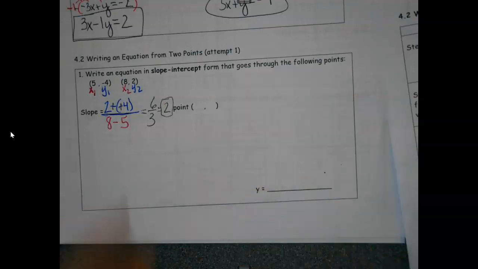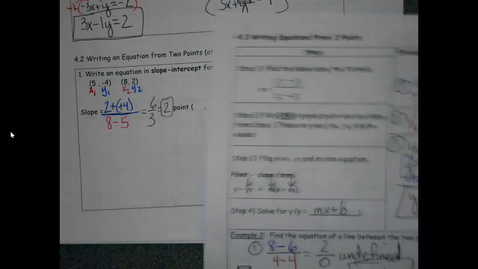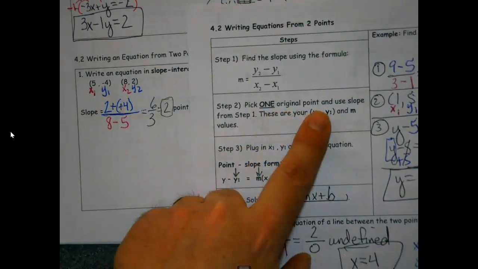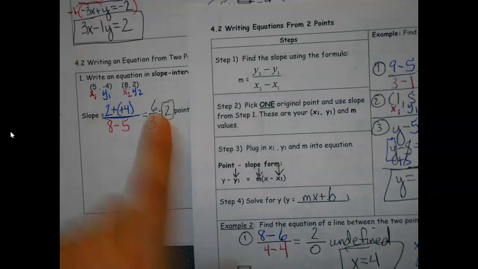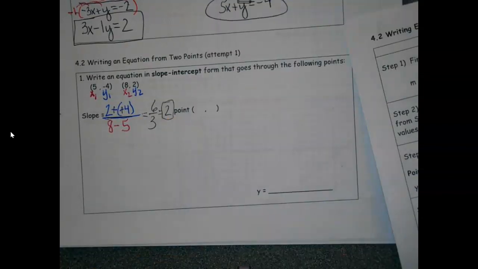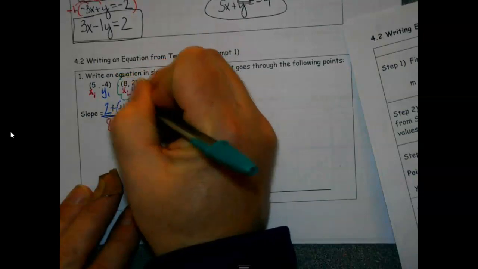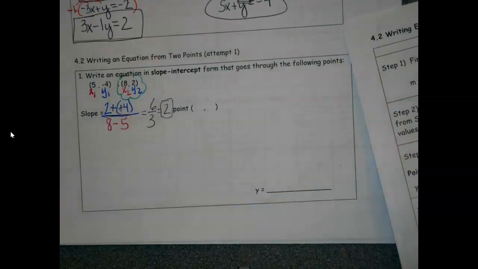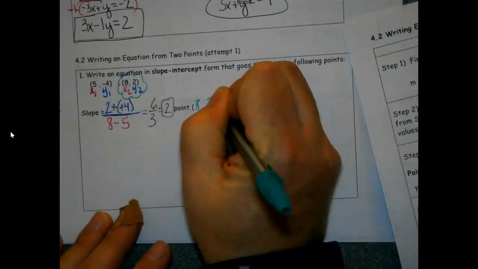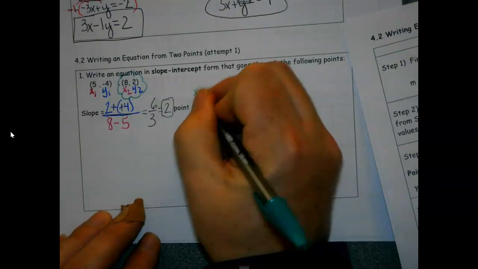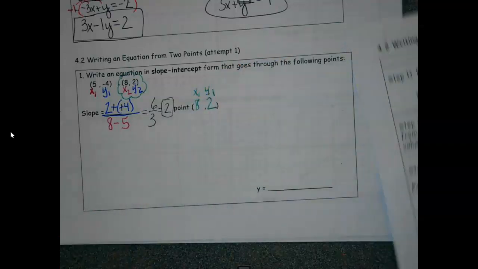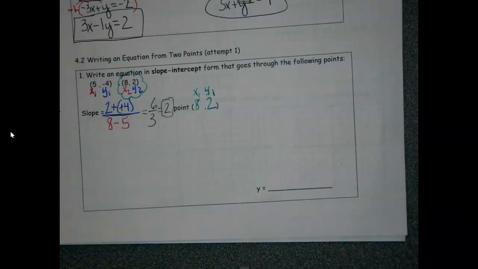You're like, okay, so then what? Pick one of your original points and use your slope. There's your values to plug in. Okay, this is just me. I like to use points if there's no negatives. I hate dealing with negatives on this stuff. So I'm going to use the point 8, 2 to work with. You're like, okay, so what do I do once I got all this stuff?